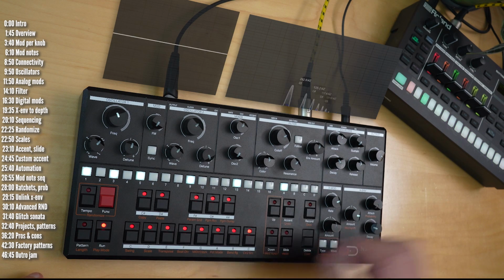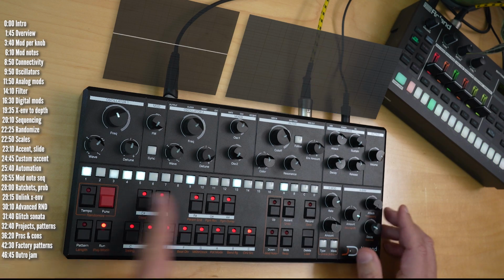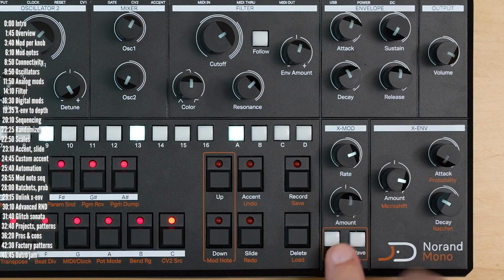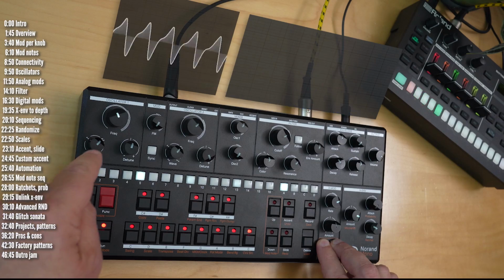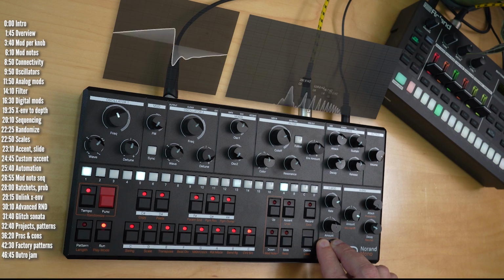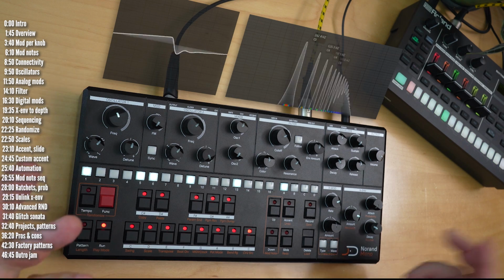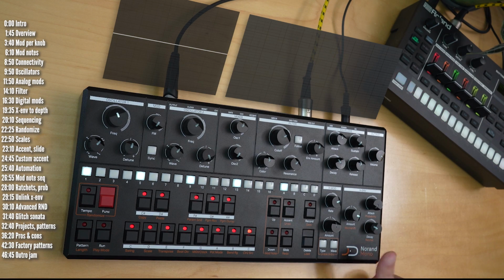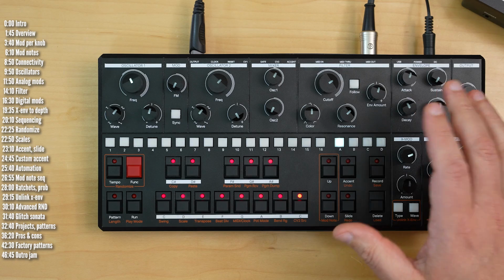Anyway, so that zap now appears on every step, but if I wanted it to be selective, I could unlink the X envelope and have it, say, only trigger on the first note. So yet another pretty advanced and interesting feature for the X envelope. Okay, so that's sequencing more or less.